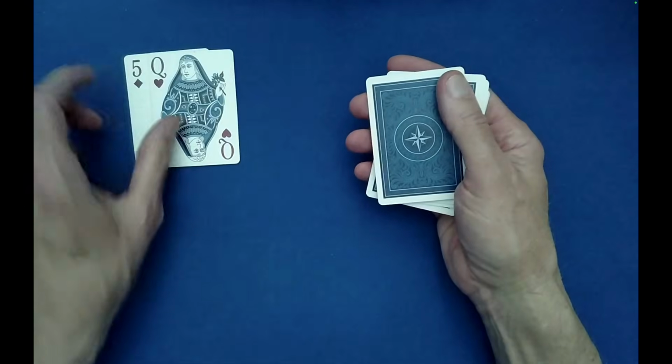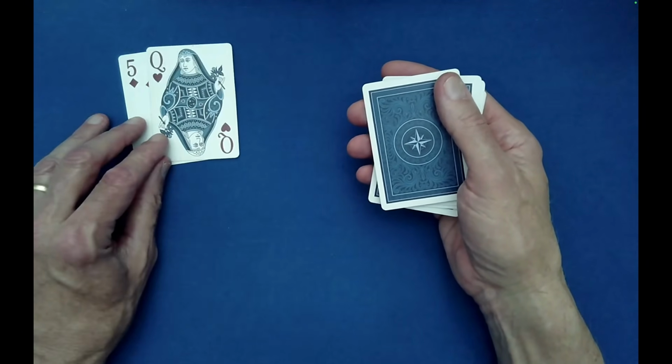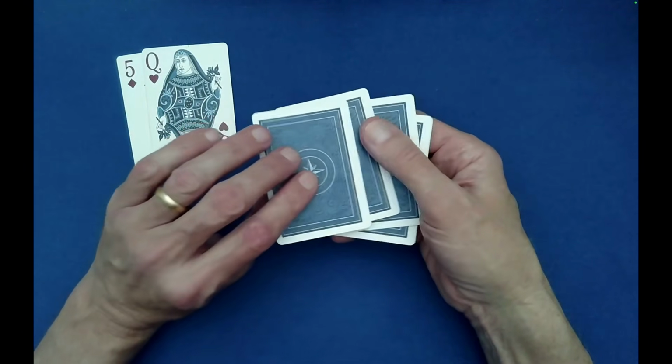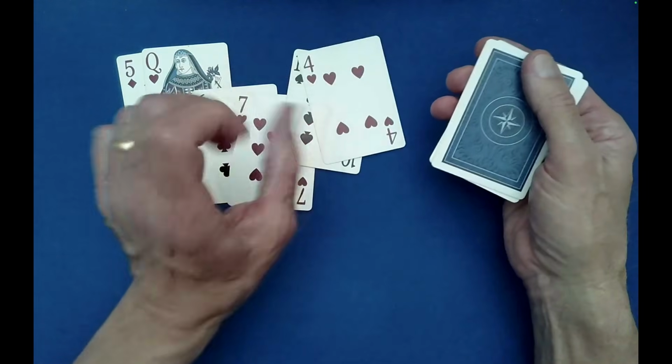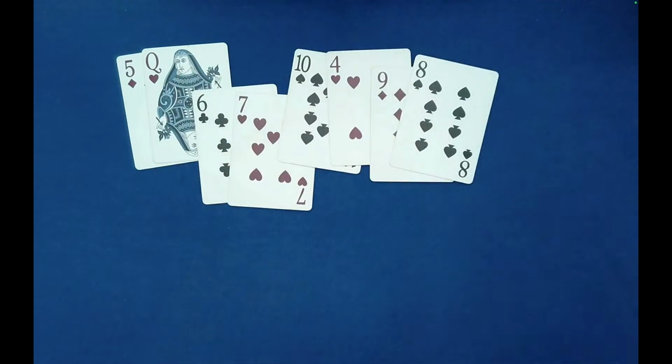Well, let's just take a look. Oh, there's the Queen of Hearts with a red card again. But what about the other ones? That's the key. A black and a red, a black and a red, and a red and a black. What on earth is going on here?